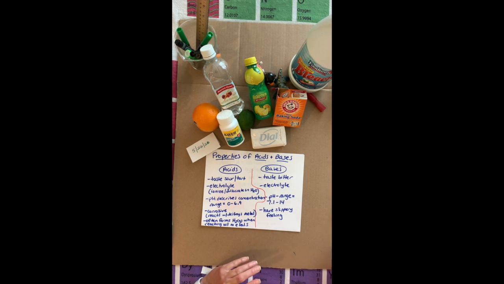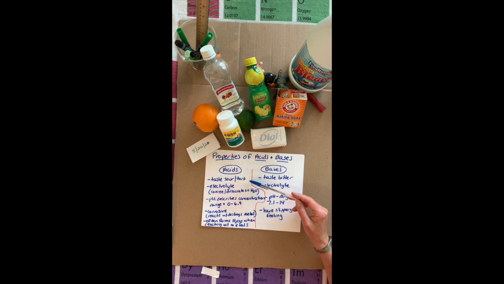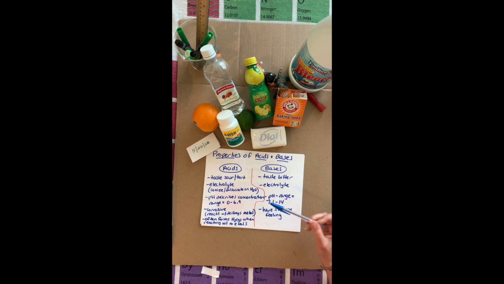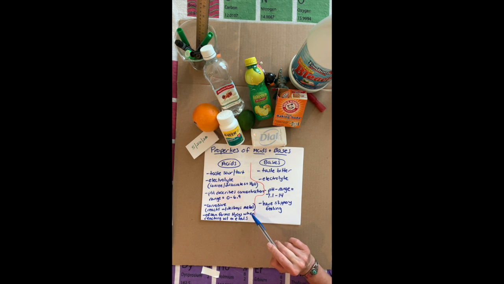We're going to first start off looking at the properties of acids and bases. So as you can see here, I've divided that up. Acids that are edible tend to taste sour or tart. They are electrolytes, which means they ionize or dissociate in water. We'll talk about that shortly. They are described in terms of pH, which describes their concentration, and range from 0 to 6.9. Acids are corrosive. They react with and destroy metals, and they often form hydrogen gas when they react with metals.